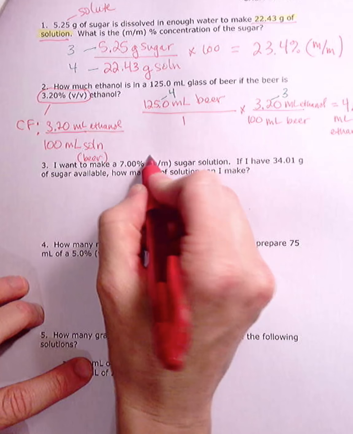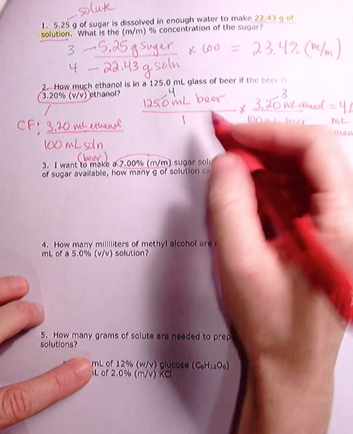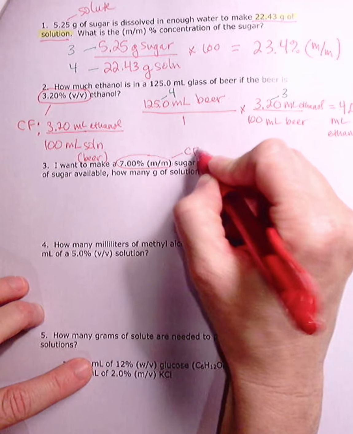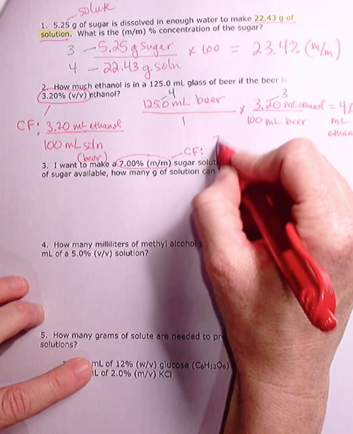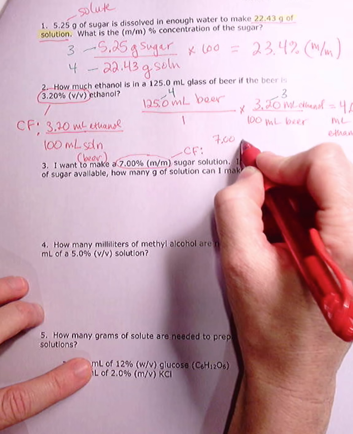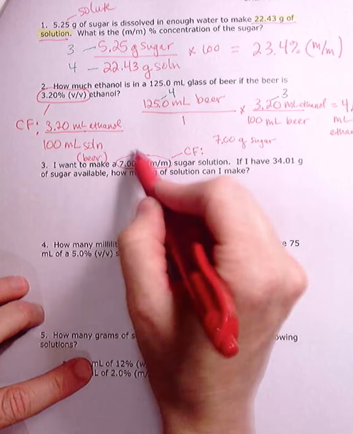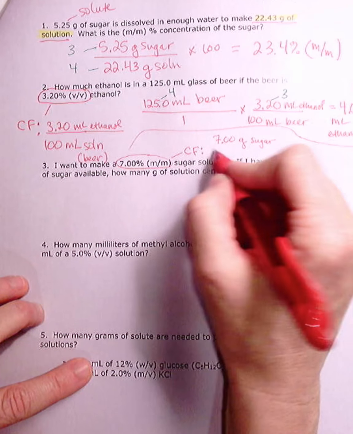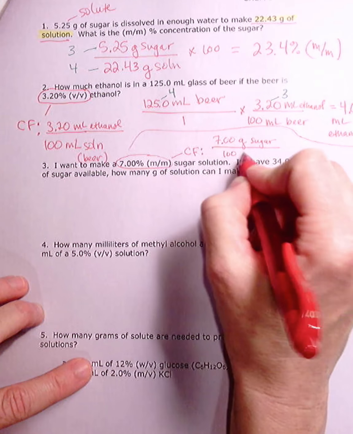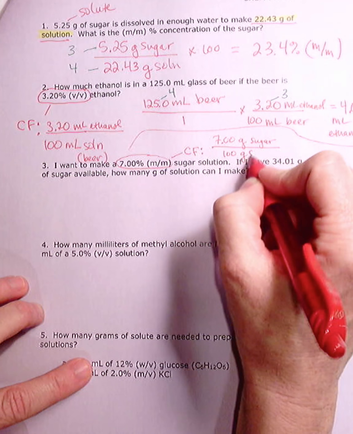You're going to make this concentration into your conversion factor. So it's going to be 7.00 grams sugar over 100 grams of solution.